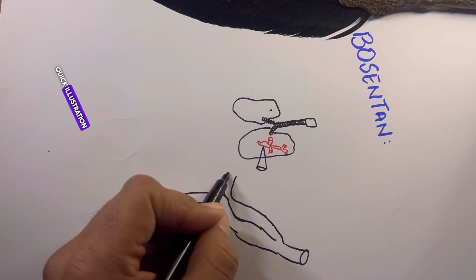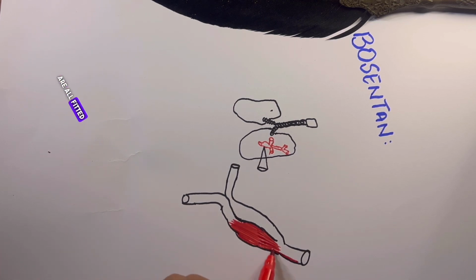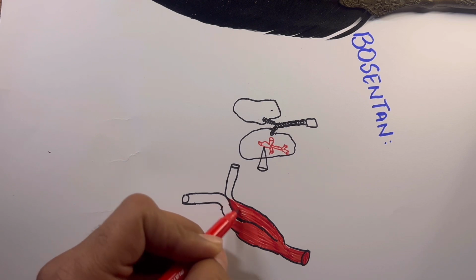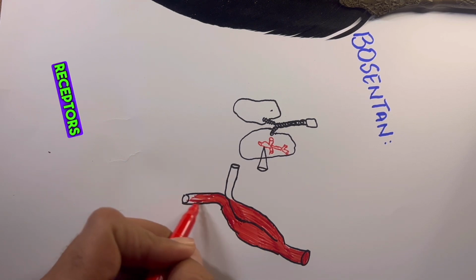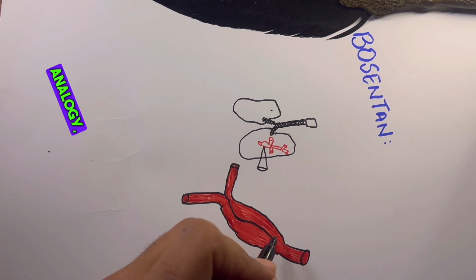I'm doing a quick illustration of vessels within this lung model. These sketched vessels are all fitted with endothelin A and B receptors. These receptors are responsible for increasing vascular resistance. Here's a simple analogy. Let's say this is a hand.